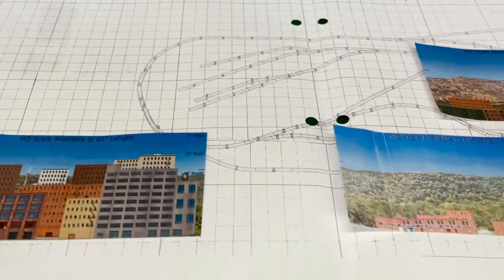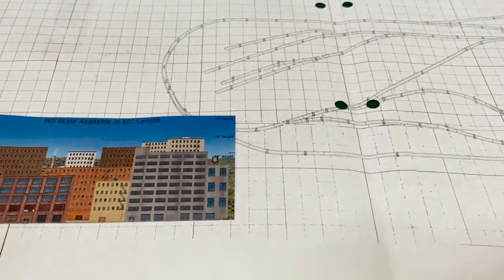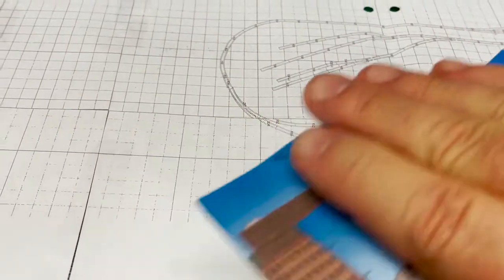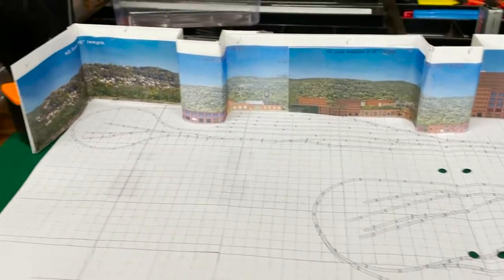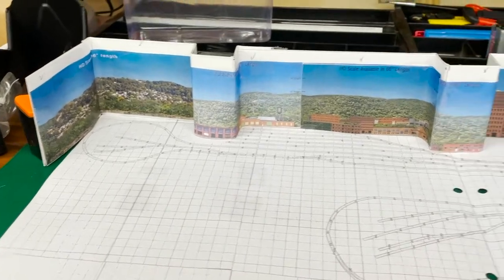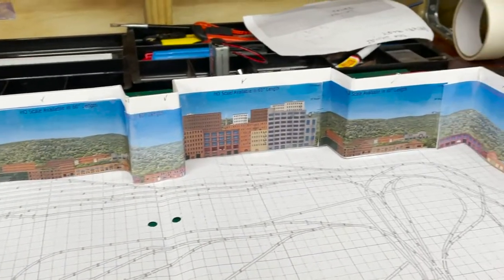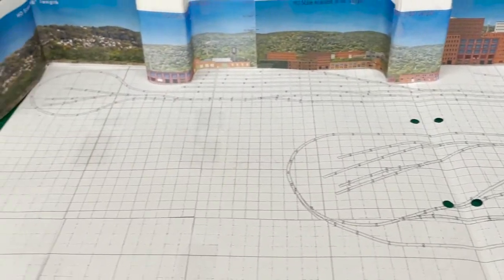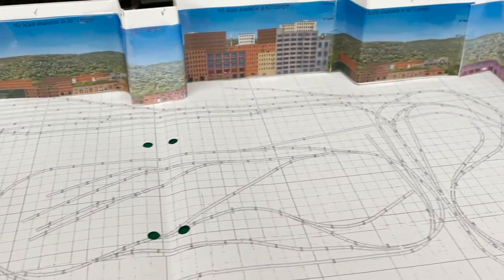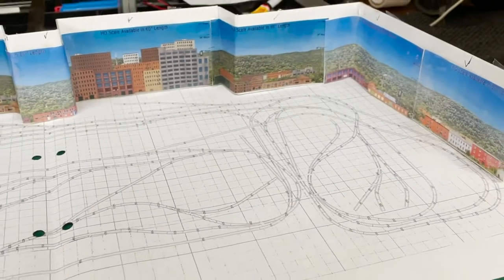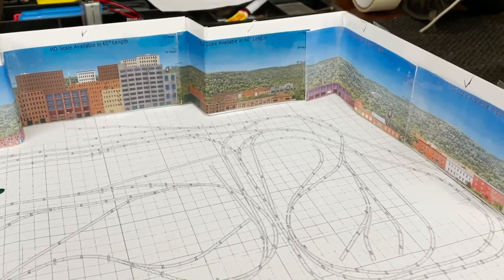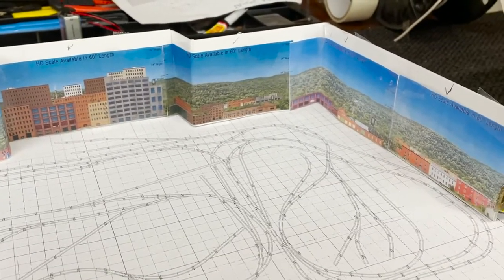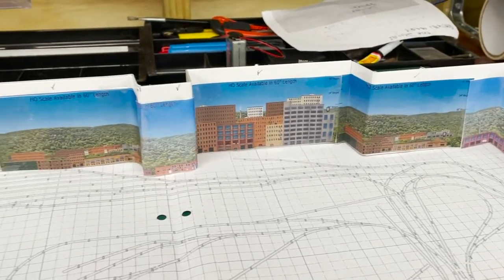Now the other thing that you can do, which is what I did, which I am really happy I did, I actually built a little model, just took it down to scale, built a model of where that backdrop is going to go, and you can see it laid on the track plan there. Now it's not exact, and it's not a perfect thing, but it only took, I don't know, 45 minutes or so to cut this cardboard out, shape it up, get it down to scale.